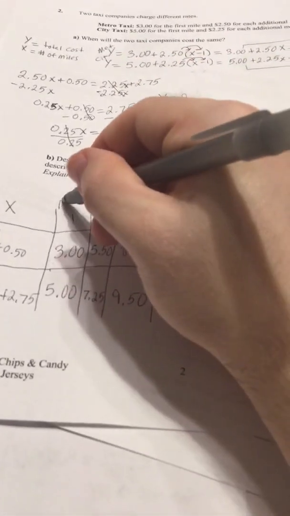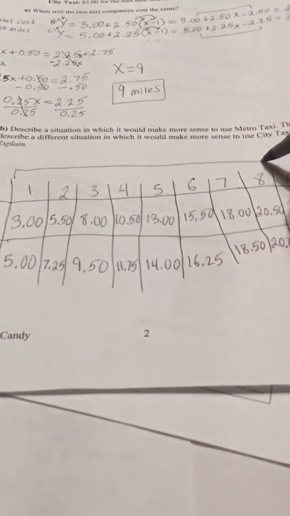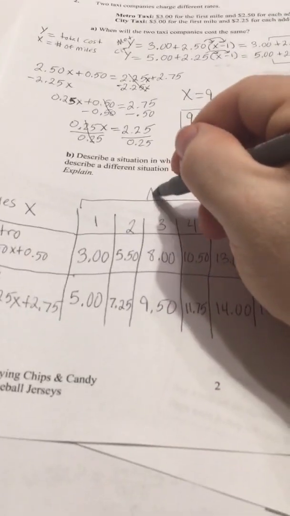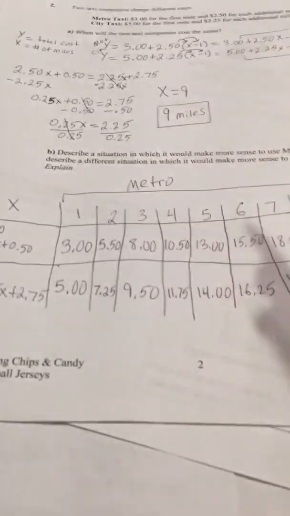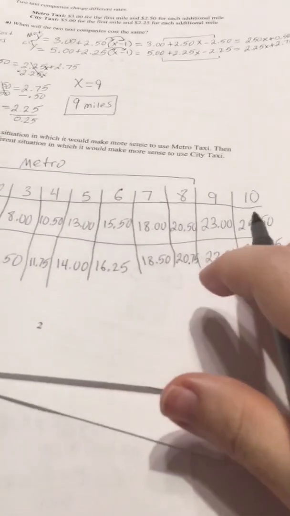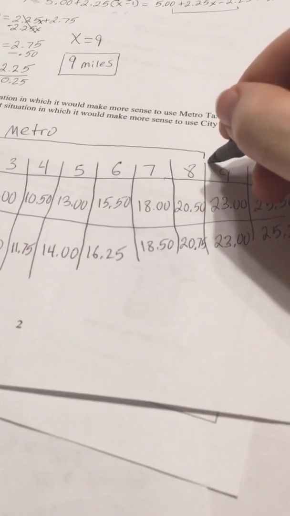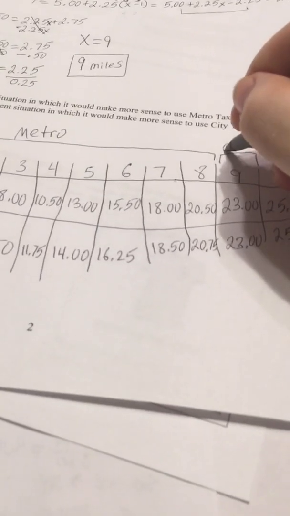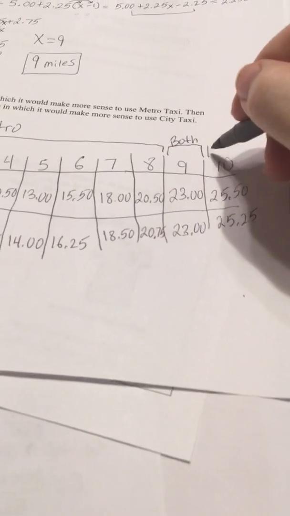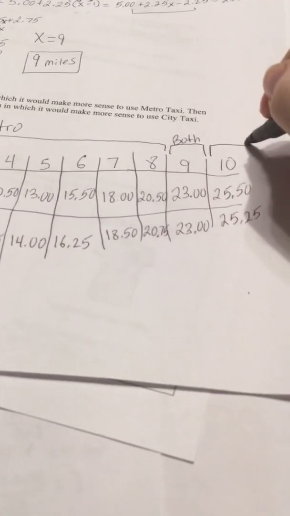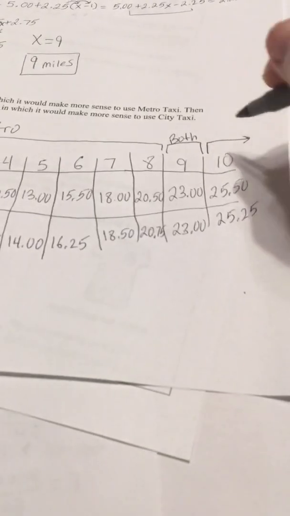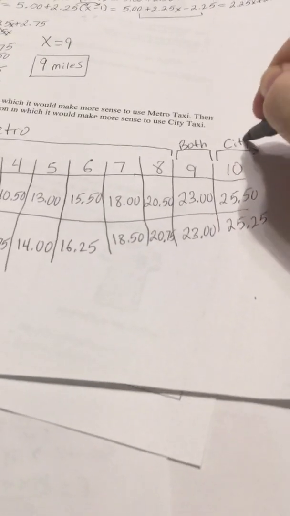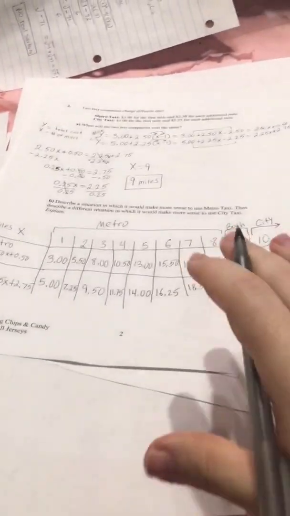So what we can see is if we're using our taxi service anywhere between 1 mile to 8 miles, Metro is cheaper. At 9 miles, they're both the same. So it doesn't matter which one we use. Anywhere from 10 miles and onward, we're going to see that our City Taxi is better. So that's what's happening here.